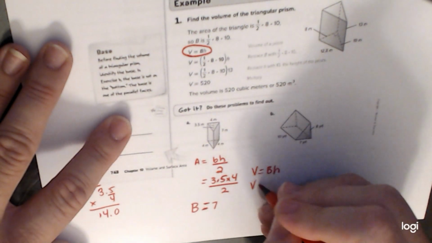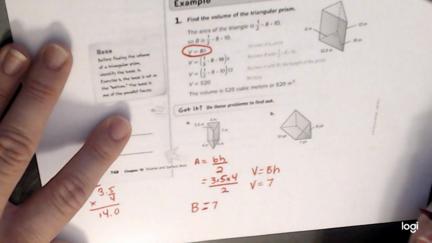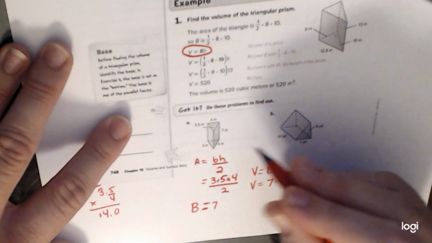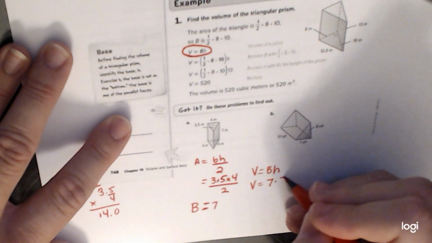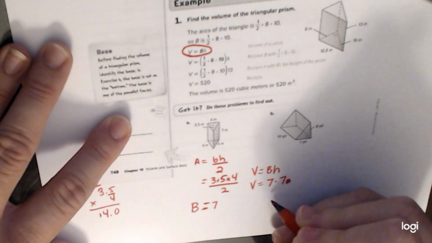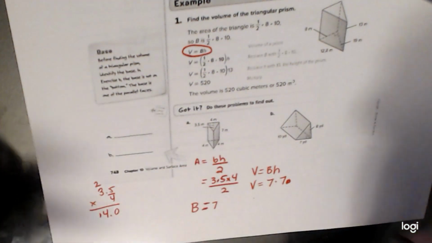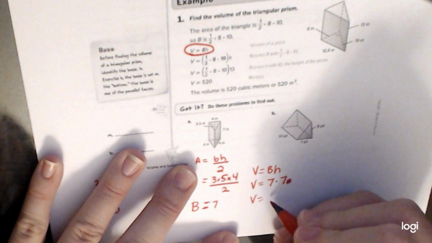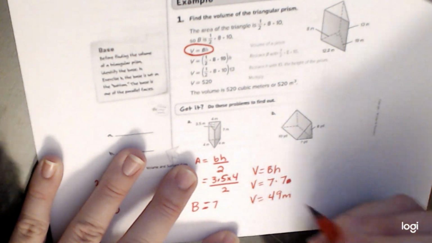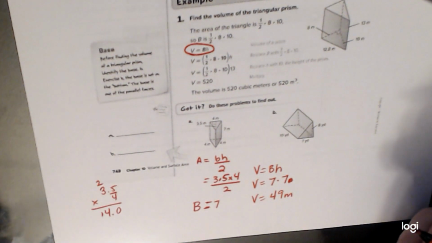So now we're going to input this amount for this B times the height, which is 7 meters. So the volume equals 7 times 7 is 49 meters cubed.